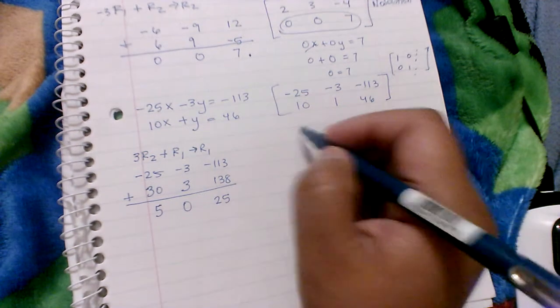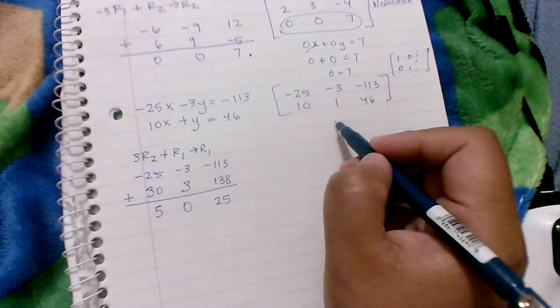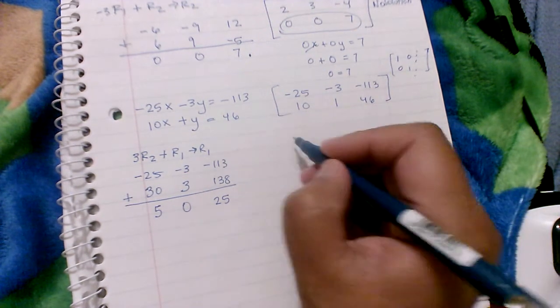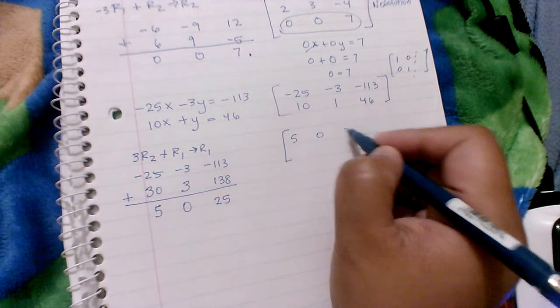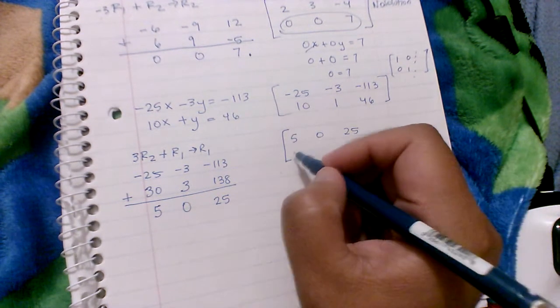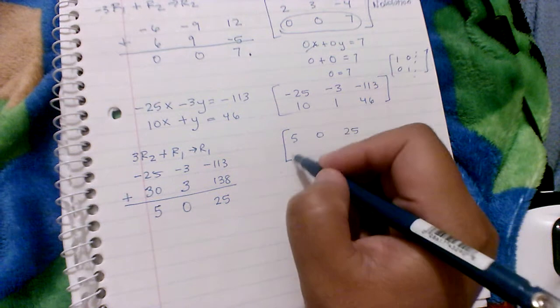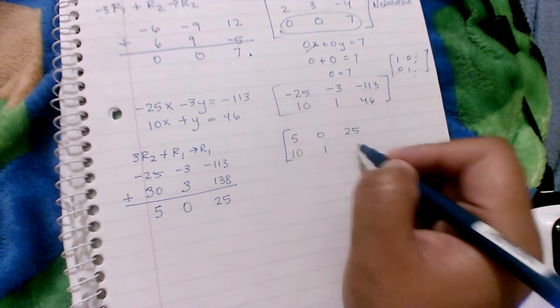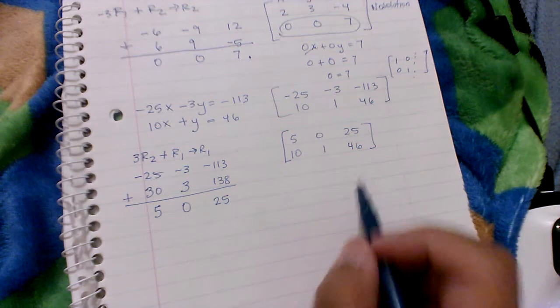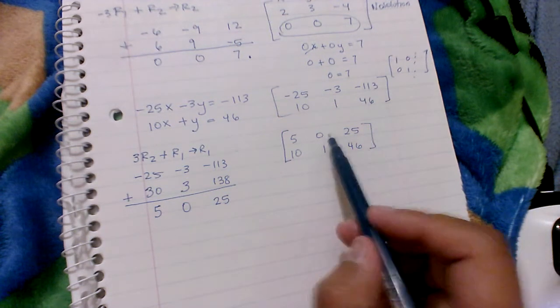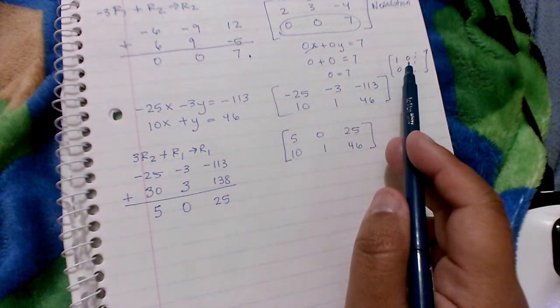So now my matrix looks like 5, 0, 25, and then the second row is staying as it was originally, 10, 1, and 46. And so I have that 0 that I wanted for my end goal.